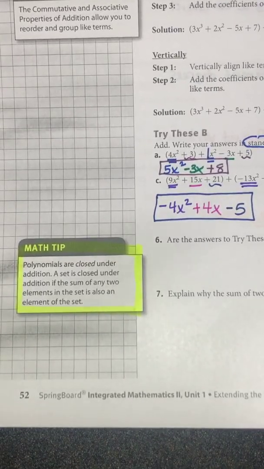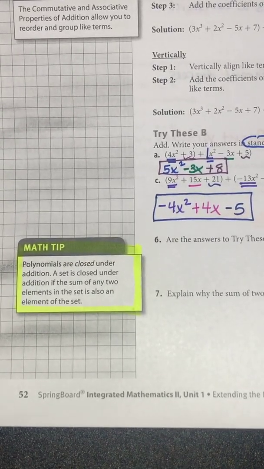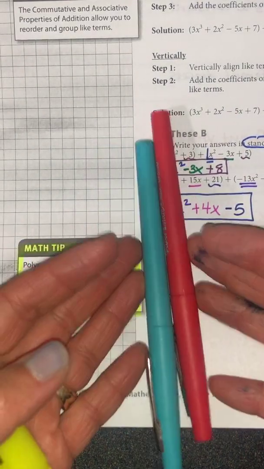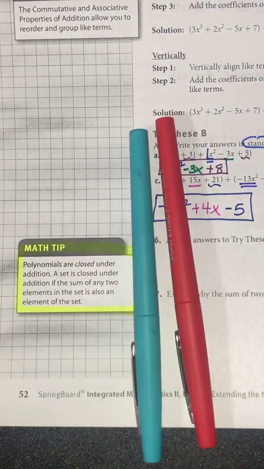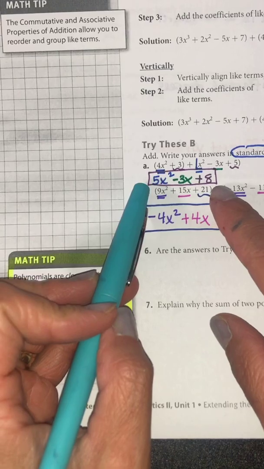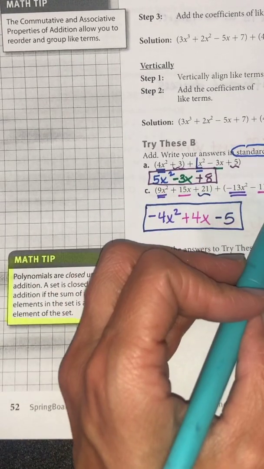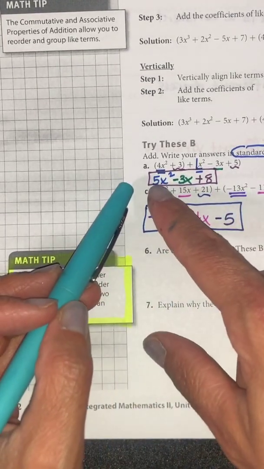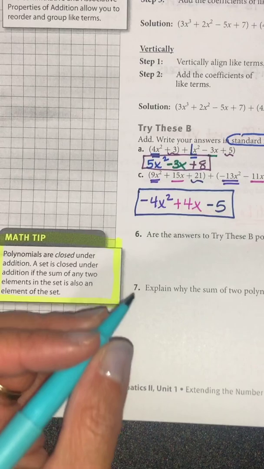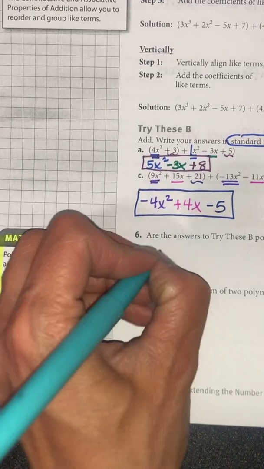So basically they're saying when you take a polynomial and add it to a polynomial, the answer is a polynomial. Okay, so when we're adding two polynomials together, are we getting a polynomial? Yeah, as long as we have the variables with different exponents, yeah, it's a polynomial. Okay, so the answer is yes.